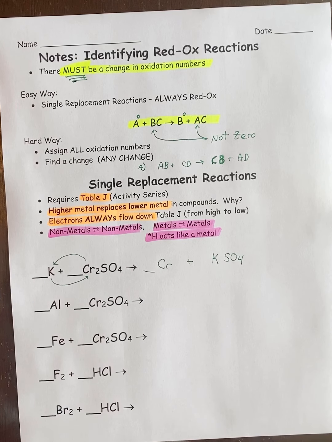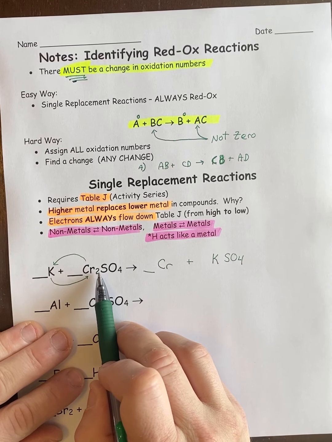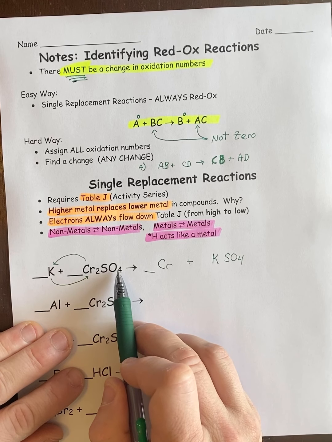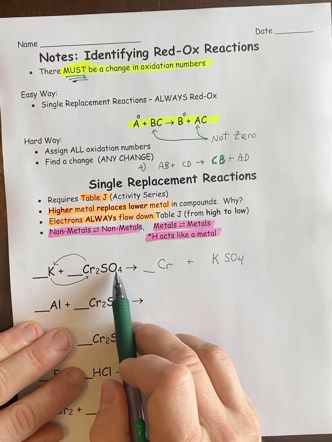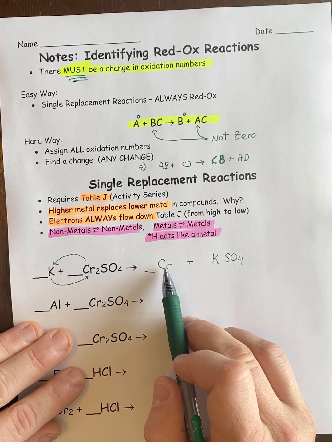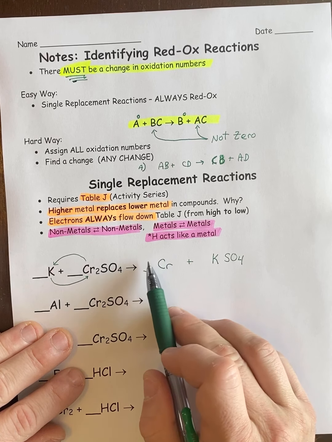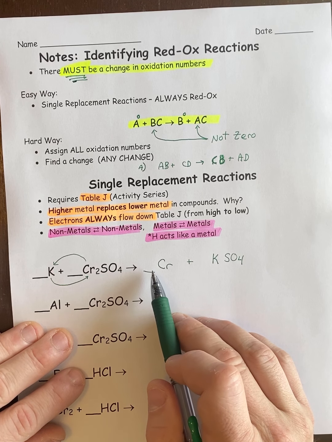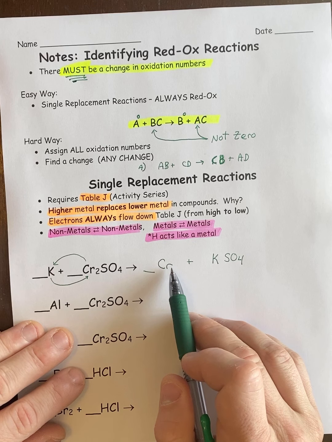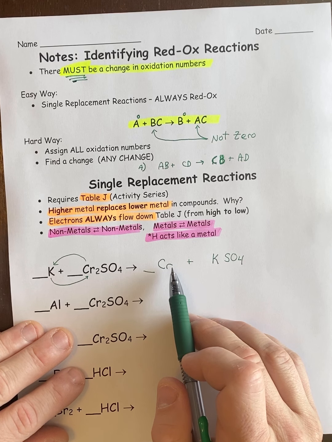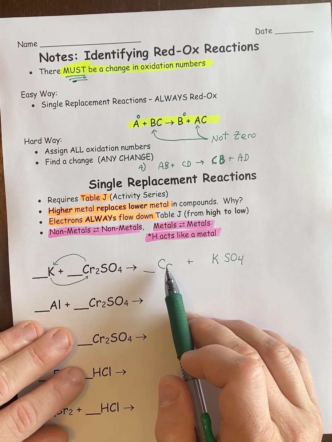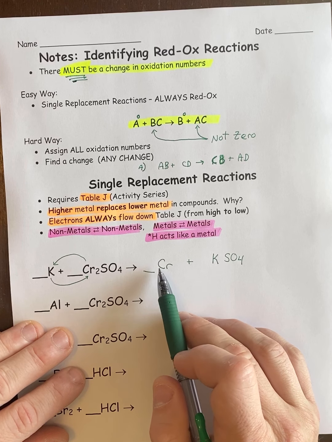Now, the fact that it was Cr2 here is because Cr is crisscrossed with SO4. Now that Cr is alone, it's in its elemental form. It's a single monoatomic element. The only time it would be doubled is if it were part of Brinkelhoff and it were diatomic. But that's only 7 elements, and Cr is not one of them.